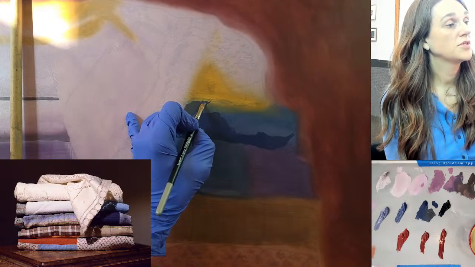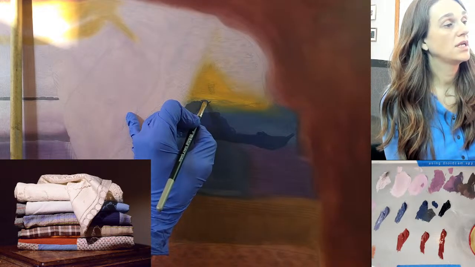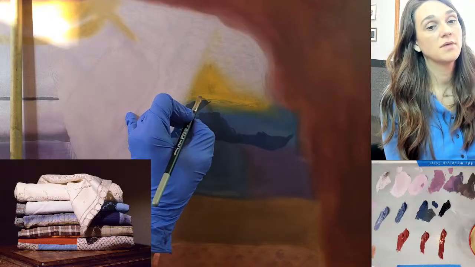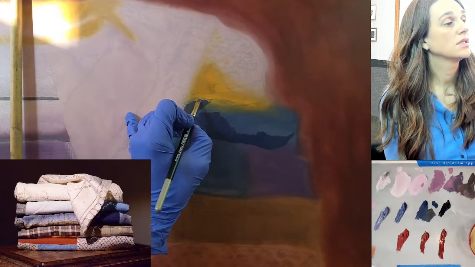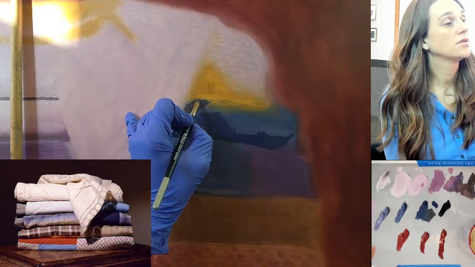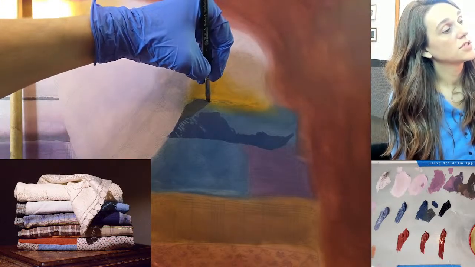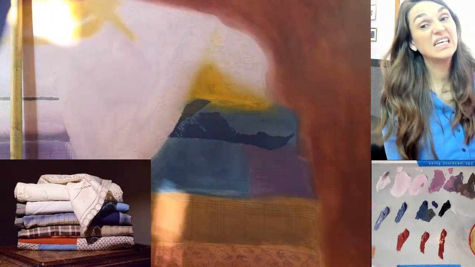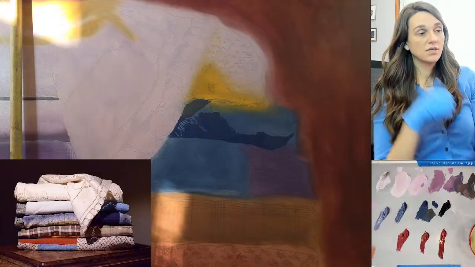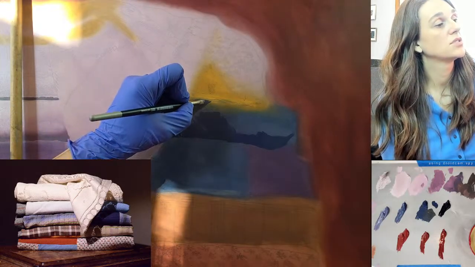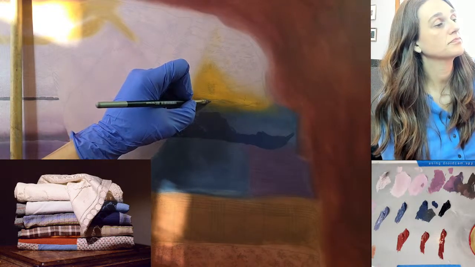Now there is quite a bit of a darker shadow right in this pinch point, between this fabric and this fabric. So I'm going to leave that for my slightly darker value, just to establish that the light really cannot get into that area. It's a pinch point, so you're going to have a much darker value.